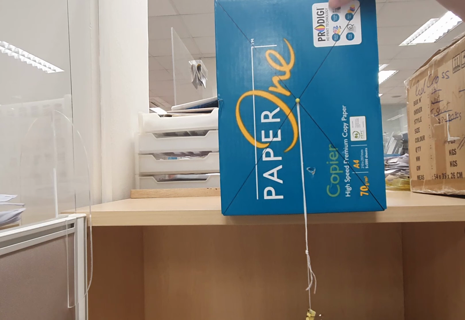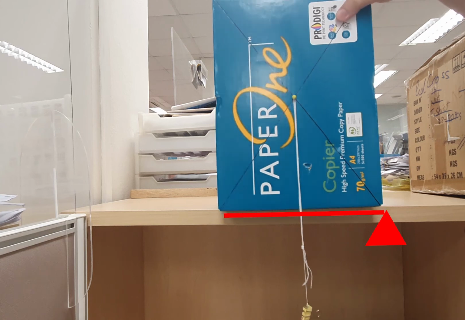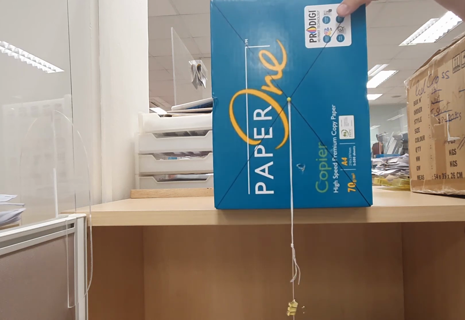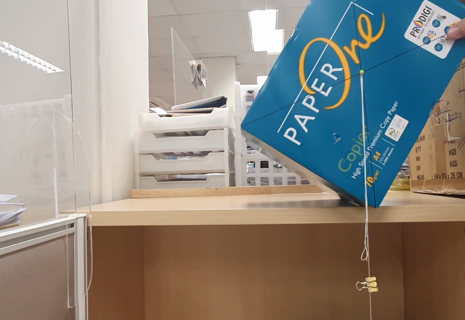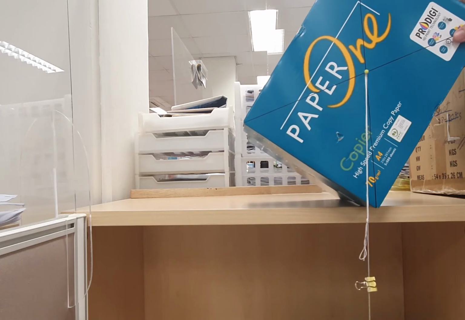And notice that in this video, the red line indicates the base of the box, and this is the pivot. And I'm going to tilt the box about the pivot as shown. And notice the white line. The white line represents the line of action of the weight. Now note that this is an empty box, and so the center of gravity is right in the center.